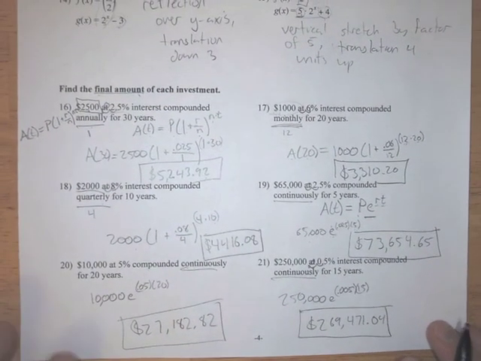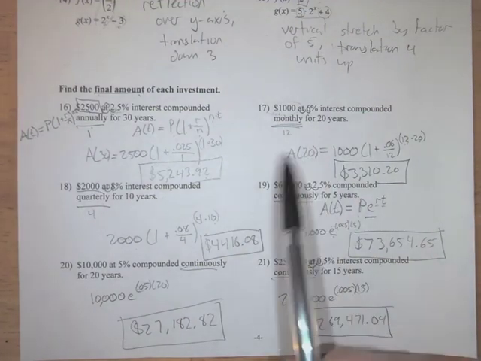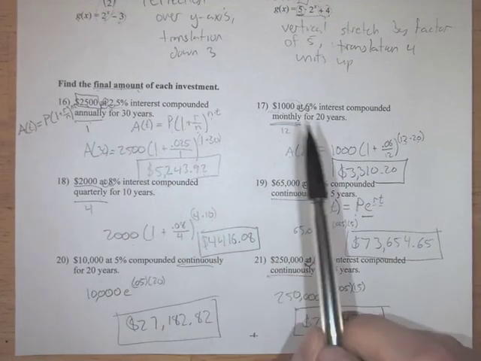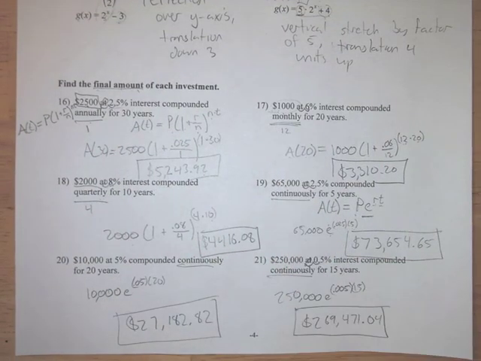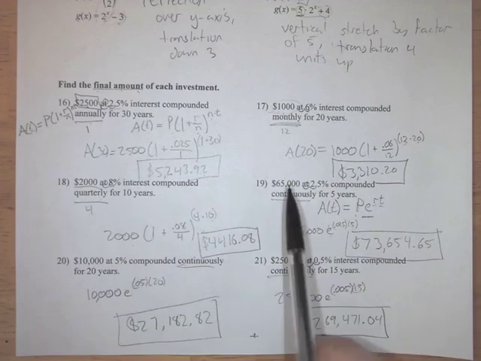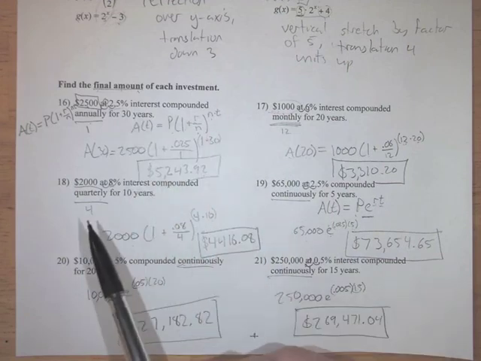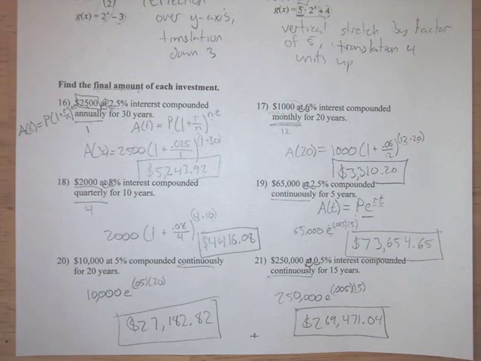Now on your review, or your test review, your practice test, I might have a problem a different way where I give you the final amount and you have to find the initial amount. And I'm going to give you a practice test, so we can talk about that at that time. But you just have to kind of be able to tell if the dollar amount that you're getting is the P or the A. Is it the investment amount, or the initial amount, or is it the final amount?